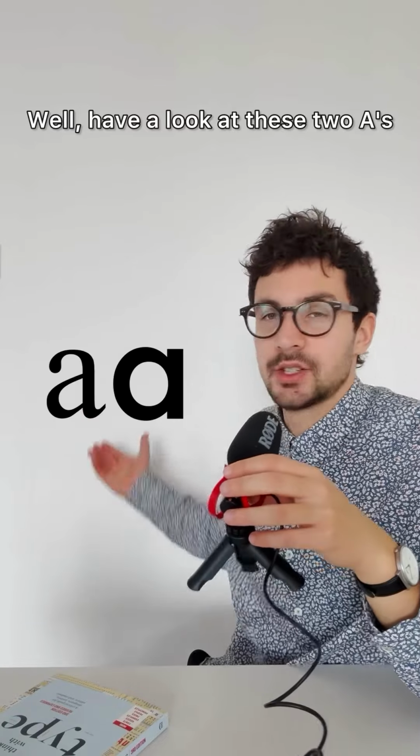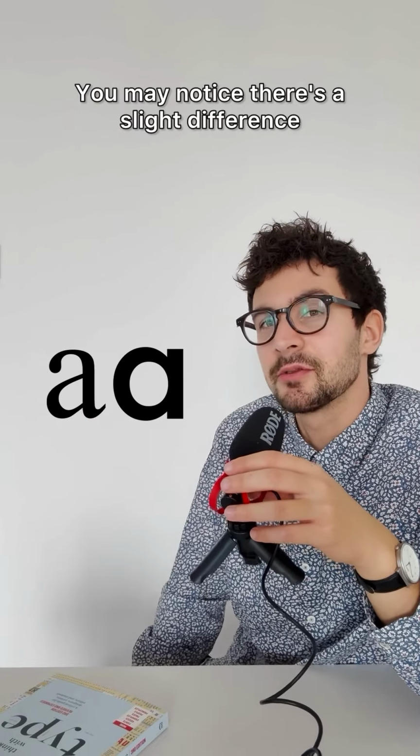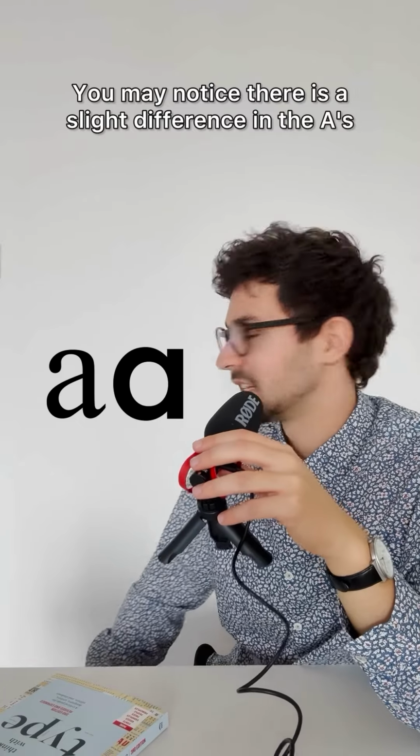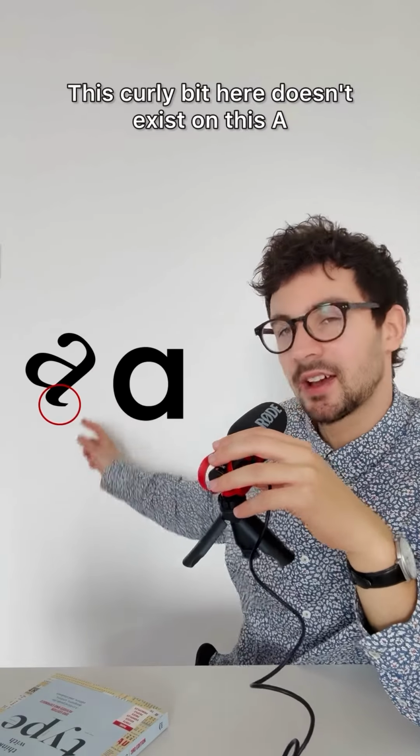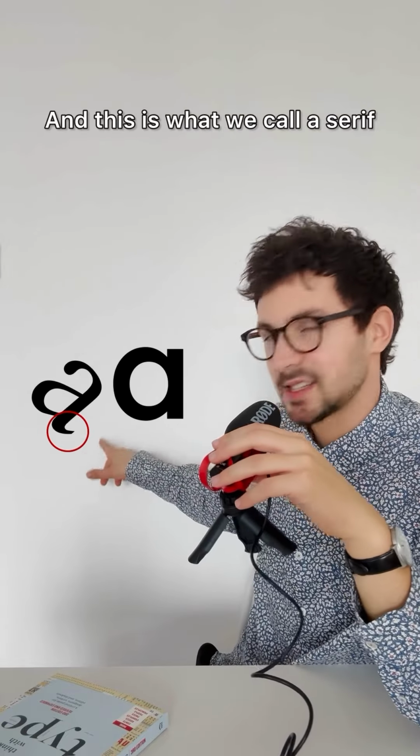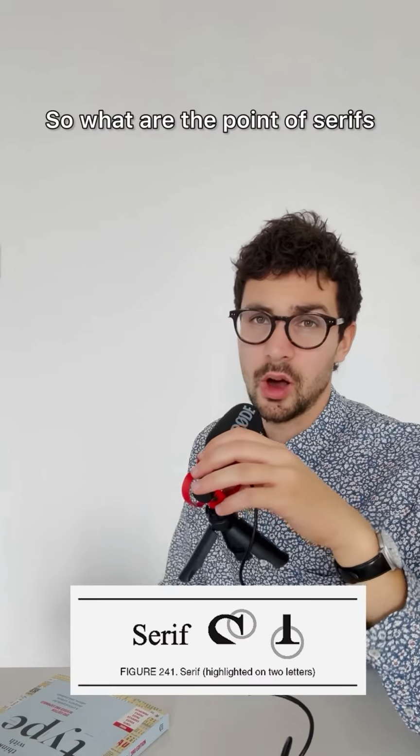Well, have a look at these two A's. You may notice there's a slight difference in the A's. Have a look. This curly bit here doesn't exist in this A, and this is what we call a serif. So what is the point of serifs?